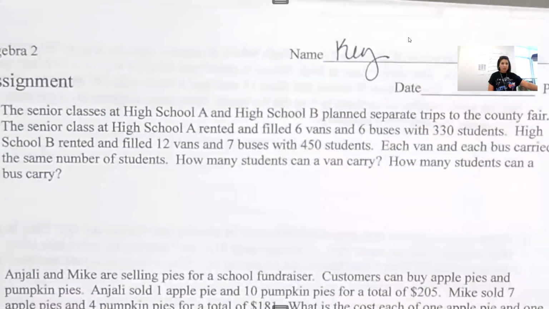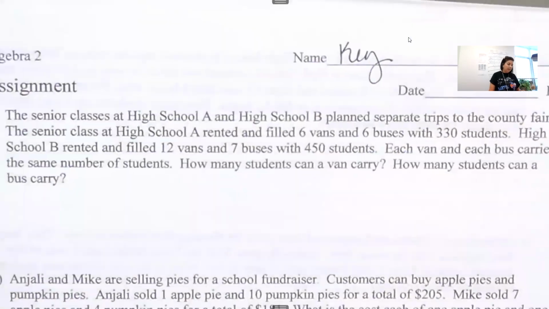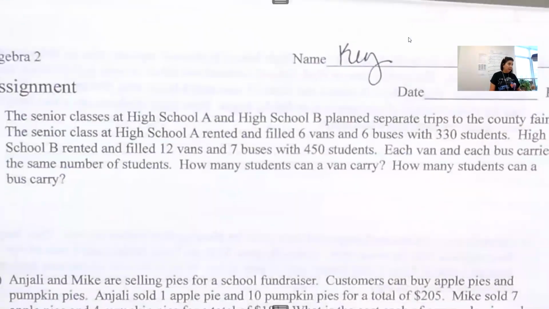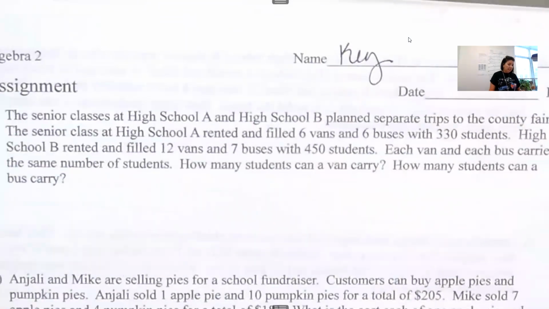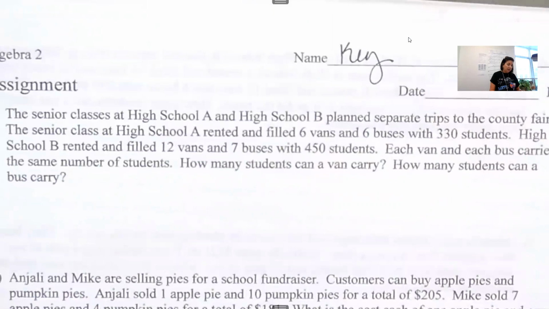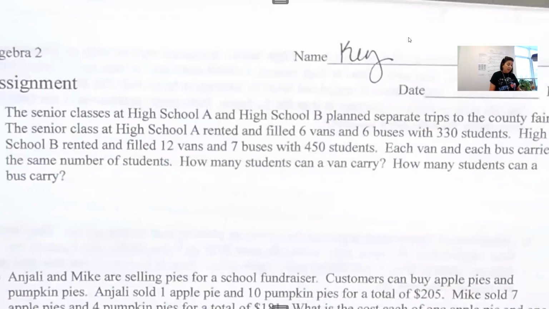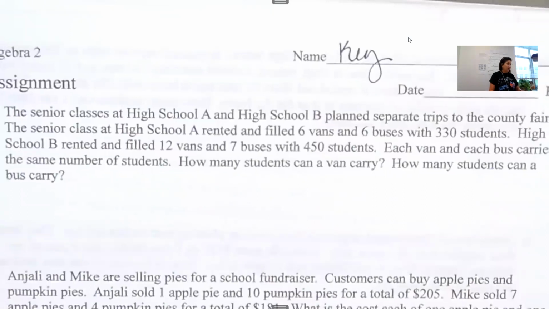All right, so on the first one, the senior classes at high school A and high school B planned separate trips to the county fair. The senior class at high school A rented and filled 6 vans and 6 buses with 330 students. High school B rented and filled 12 vans and 7 buses with 450 students. Each van and each bus carried the same number of students. How many students can a van carry? How many students can a bus carry? Do y'all know how to do this?